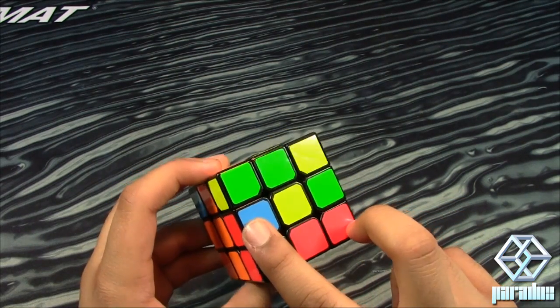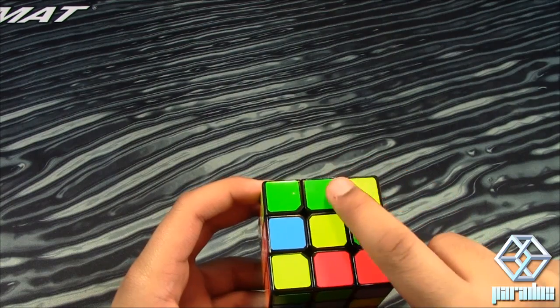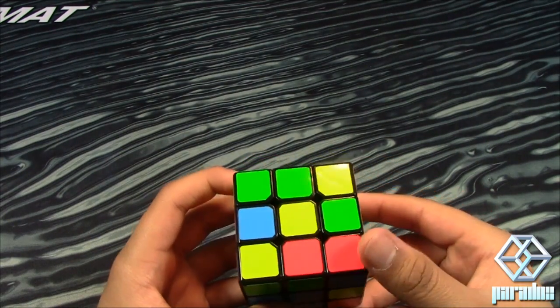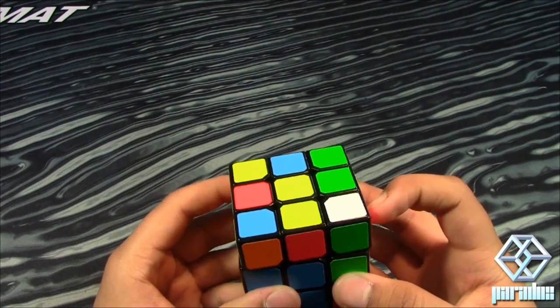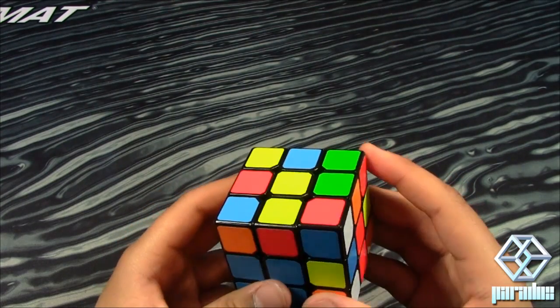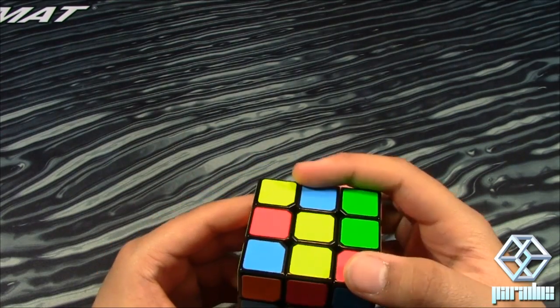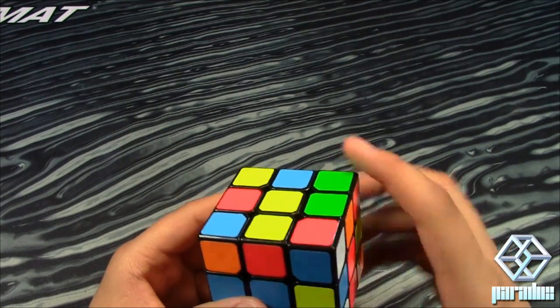If they're different, then you're going to put the edge piece over here. So to do that, we're just going to move it one more space over. So hide the corner piece again, bring the edge over, and then bring the corner back up. Now as we see, the corner piece and the edge piece are here.